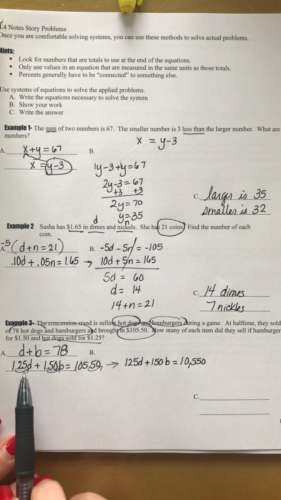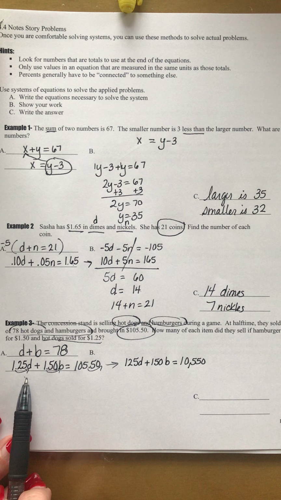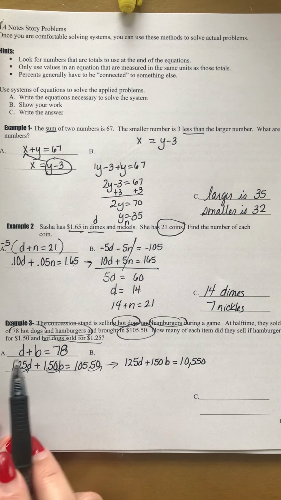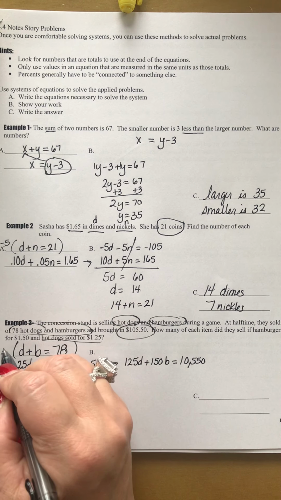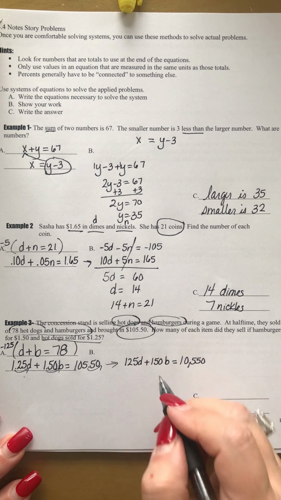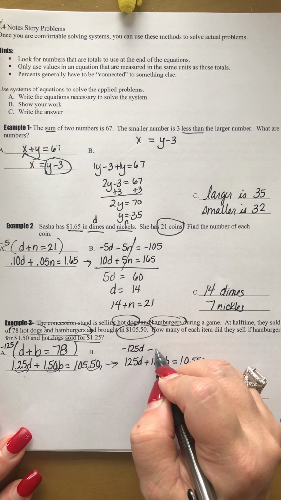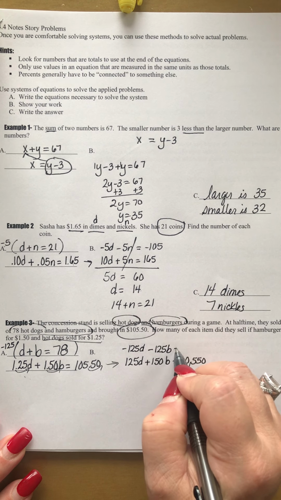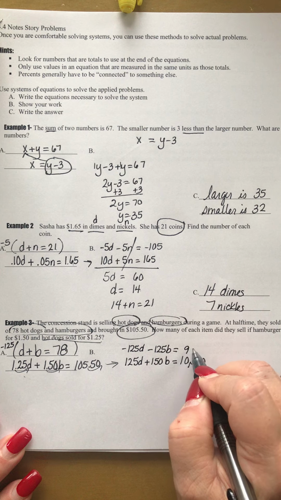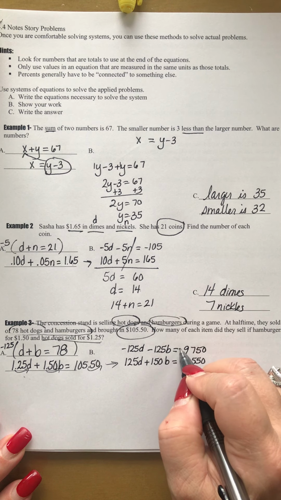So now, if I want to eliminate, I'm going to take the smaller one. I'm going to multiply this top equation by negative 125. So you get negative 125D minus 125B equals negative 9,750.